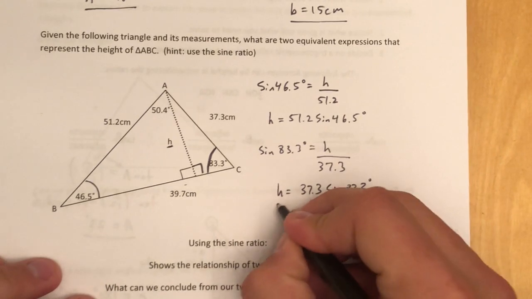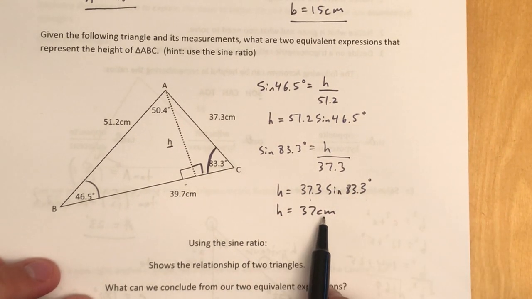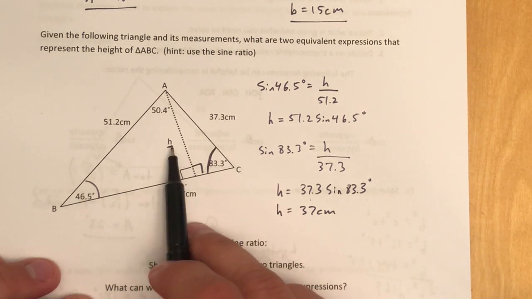So our height is 37 centimeters. And that's also accurate in the sense that our hypotenuse here is 37.3, so it's longer than this height. So that is a good thing.